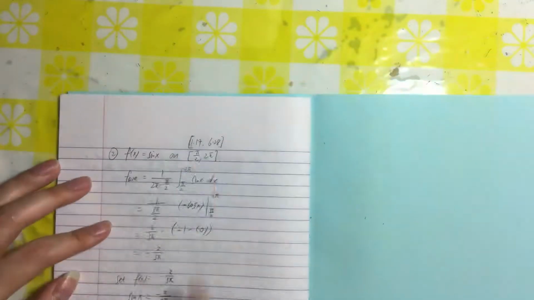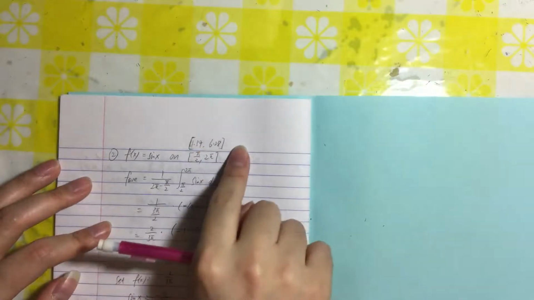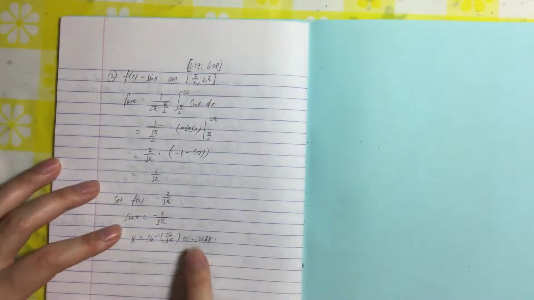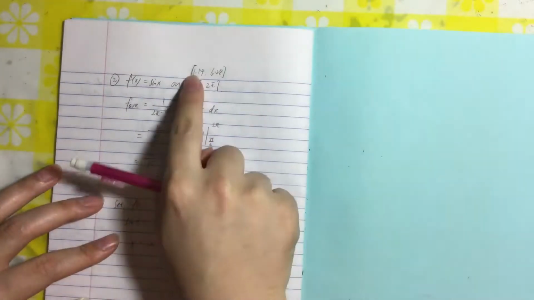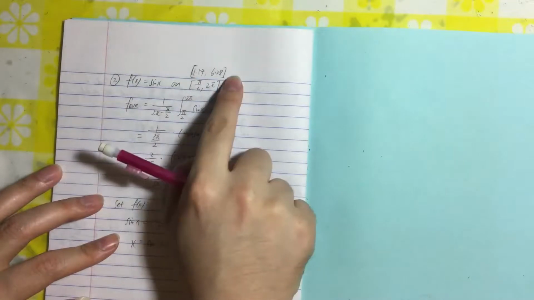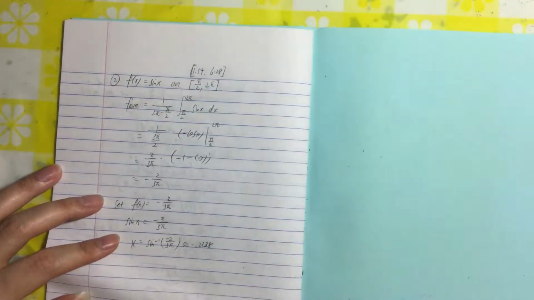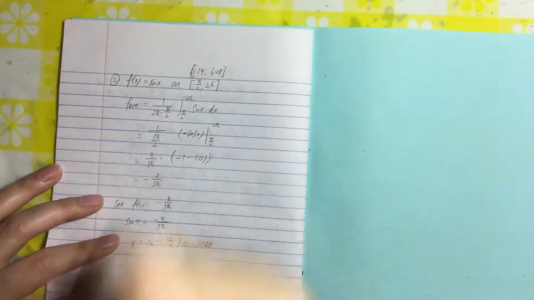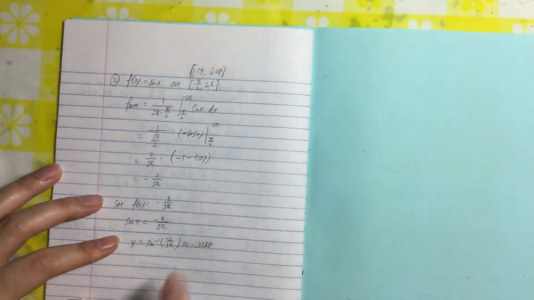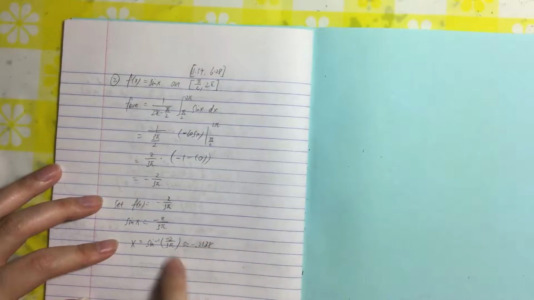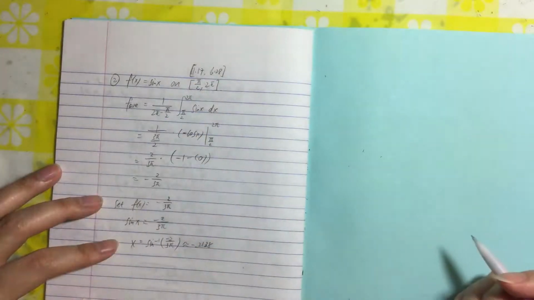Is this number in the interval from 1.57 to 6.28? This number is negative, so it's not in the interval from 1.57 to 6.28. Then what's wrong here? The mean value theorem says there must be a C in the interval a, b. But here we don't see any C in this interval. Did we make any mistake?